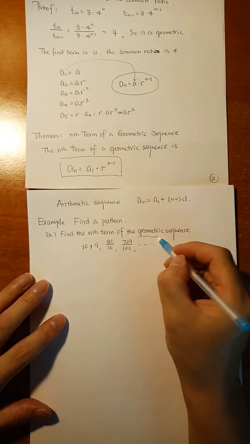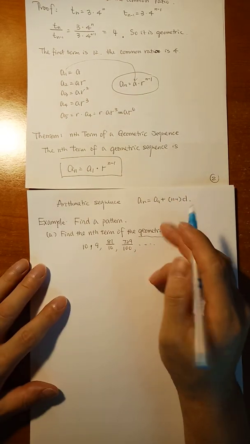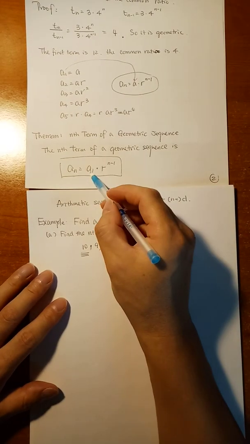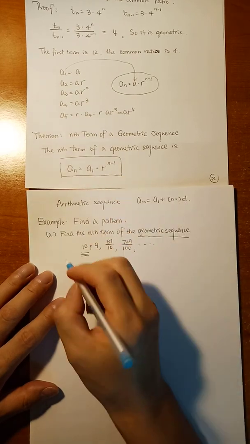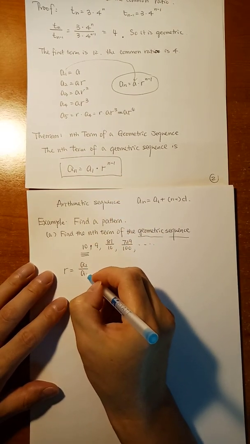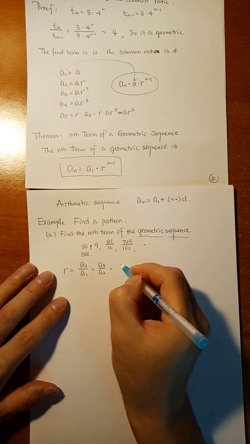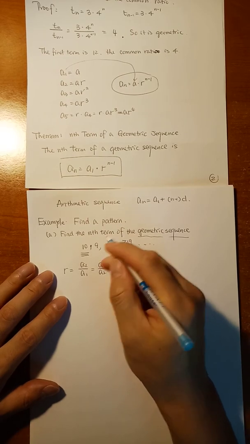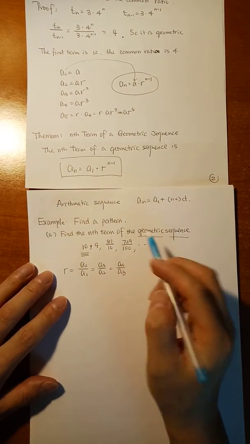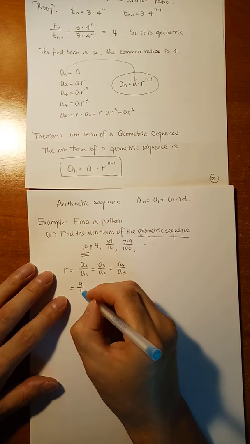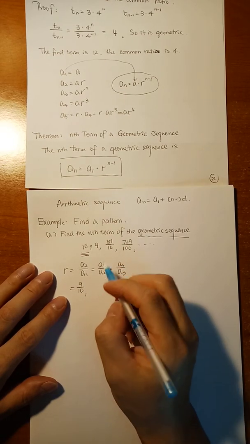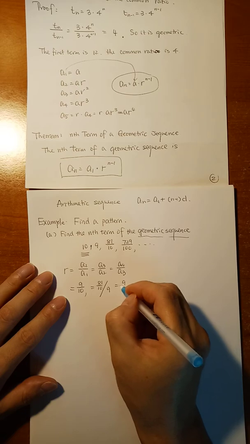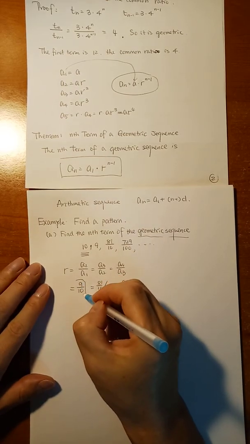From the problem, it says it's a geometric sequence. So we believe it's geometric. And this is the first term. This is A1. We need R. What is R? R is A2 over A1, A3 over A2, whatever ratio of the current term and the preceding term, A4 over A3. So you can use whatever number. For example, you use A2 over A1. It's 9 over 10. Okay? If you use A3 over A2, it's 81 over 10 over 9. 81 cancels with 9. It's the same 9 over 10. So the R is 9 over 10.